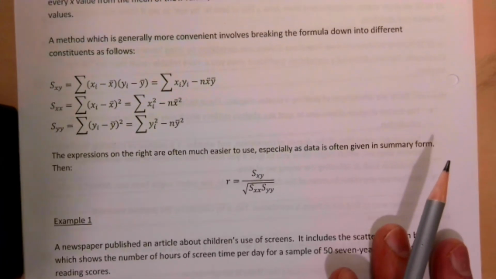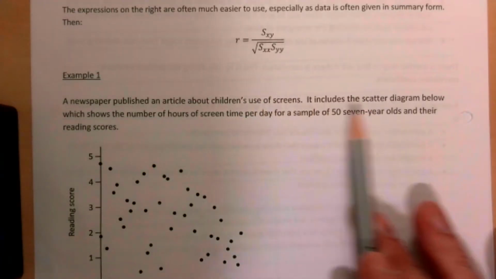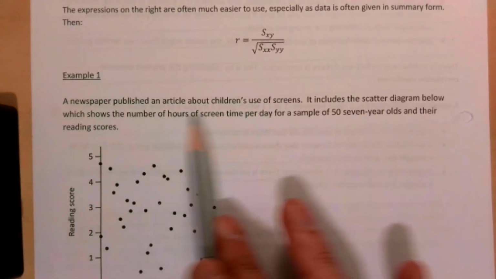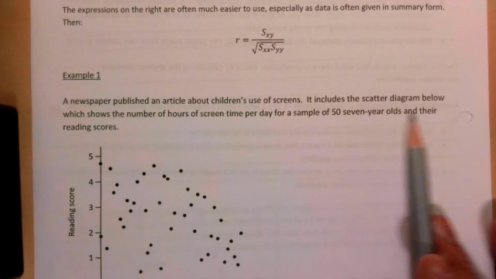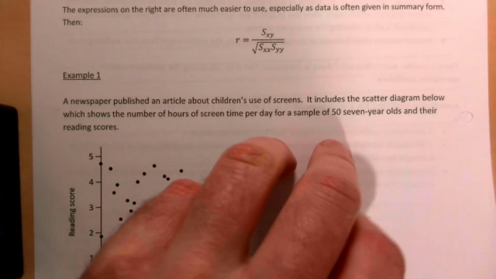Let's take a wee look then at example 1. A newspaper published an article about children's use of screens. It includes a scatter diagram below which shows the number of hours of screen time per day for a sample of 50 7-year-olds and their reading scores. So there's a scatter diagram.